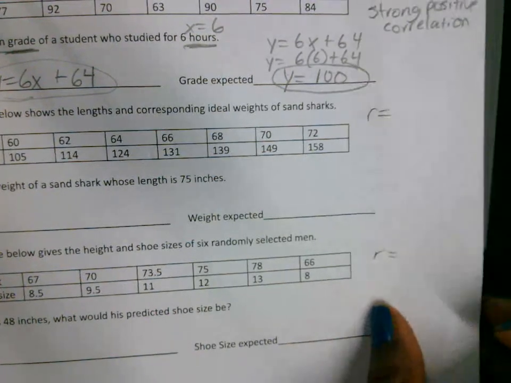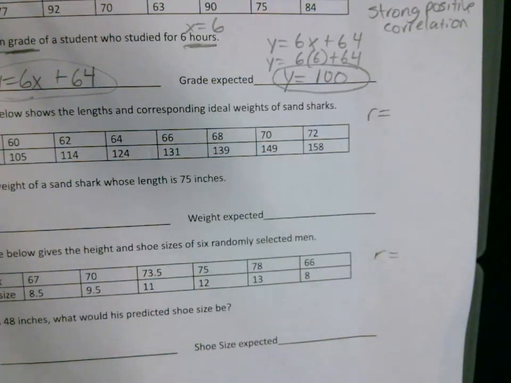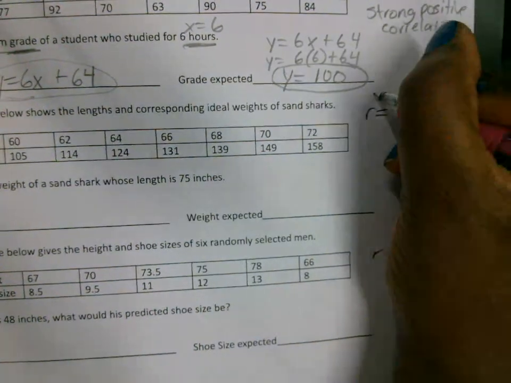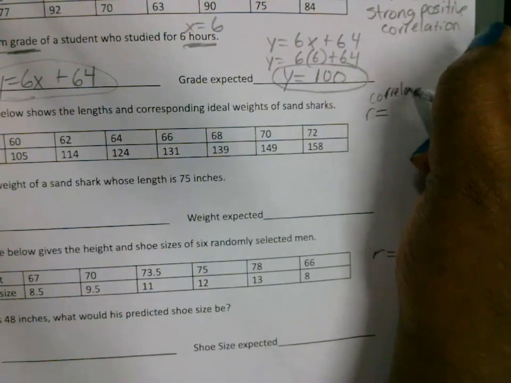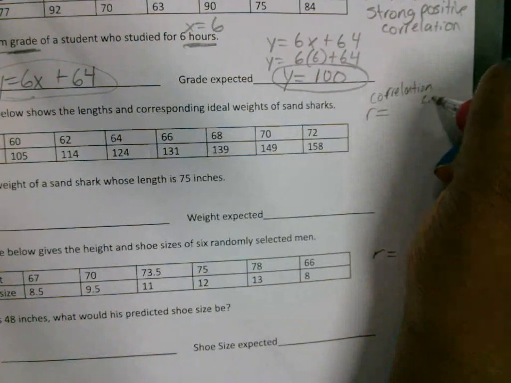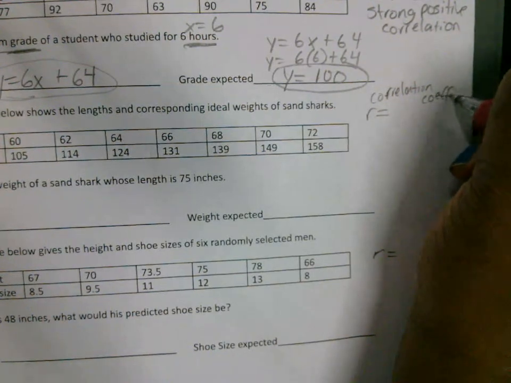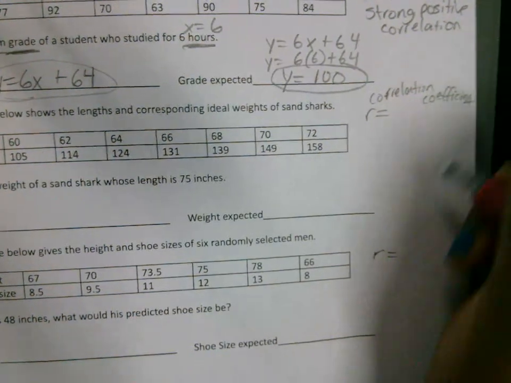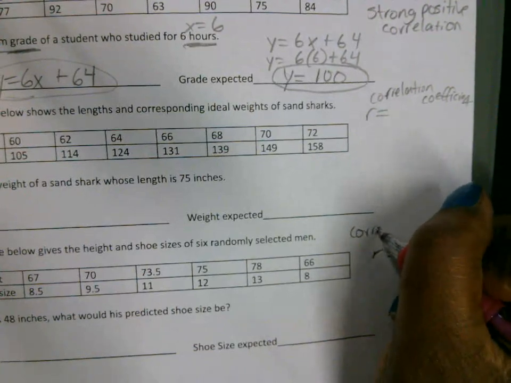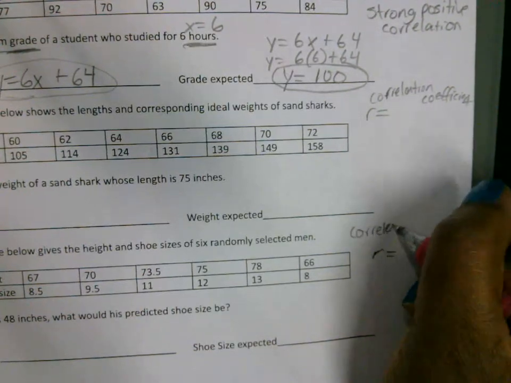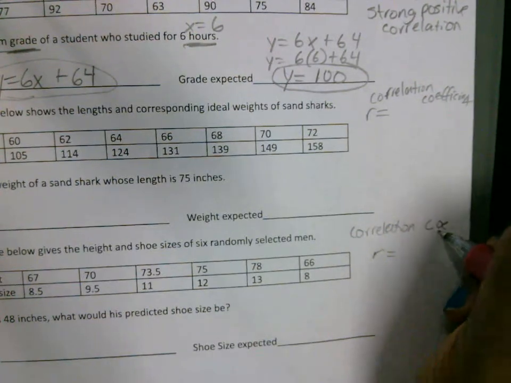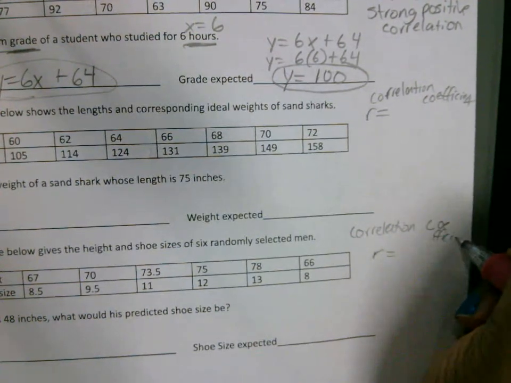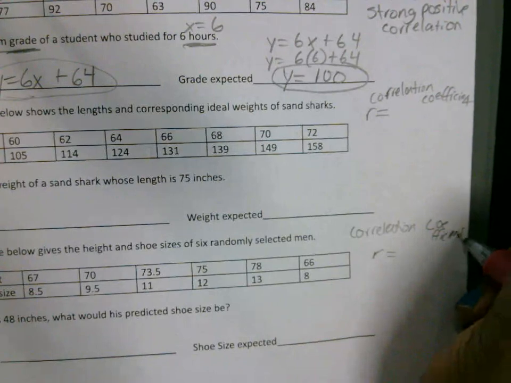Please make sure this is called your correlation coefficient.